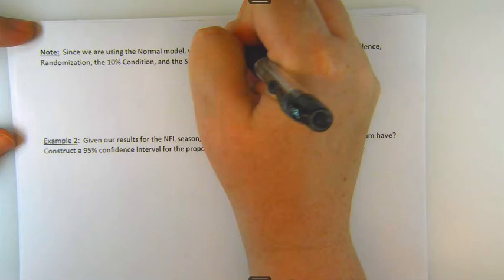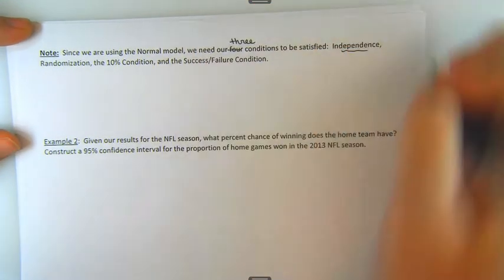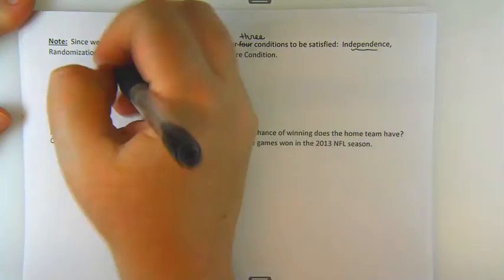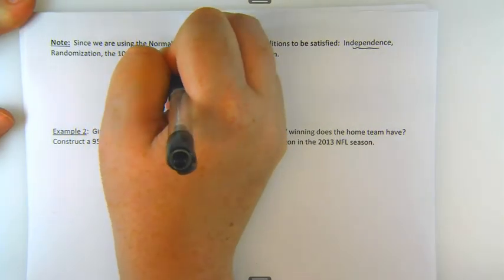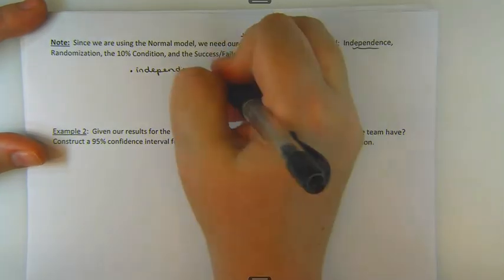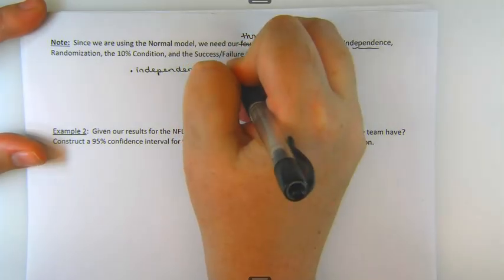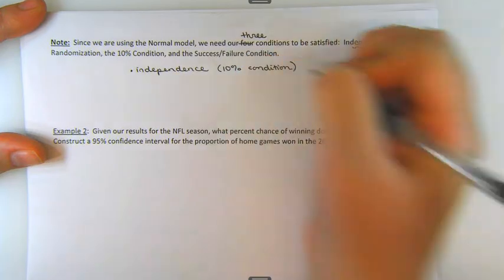we described it as 3 conditions. That 10% condition can kind of go with independence. So first thing we need to check is that all of our results are independent of each other. So there shouldn't be any influence, or you can check that we sampled less than 10% of our population, and that guarantees independence there.